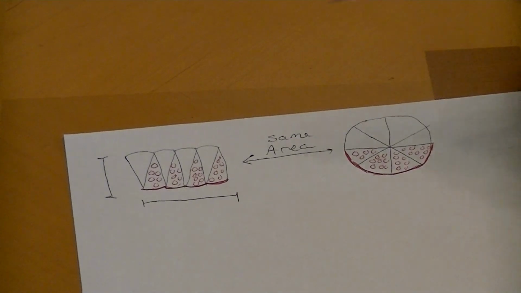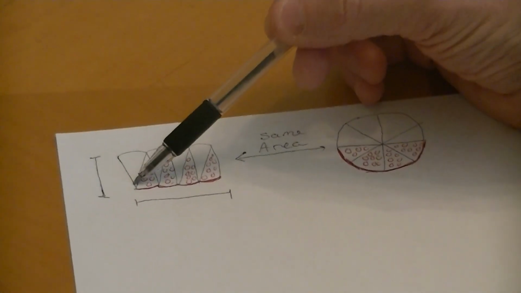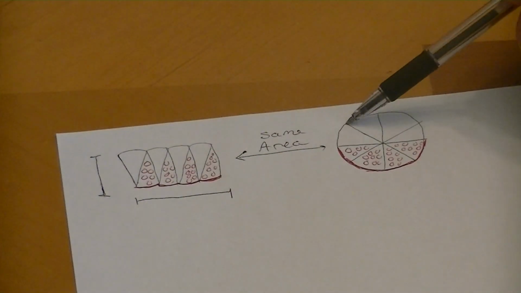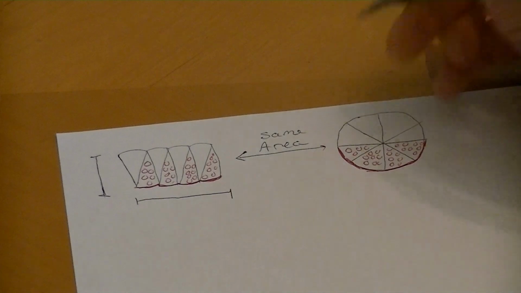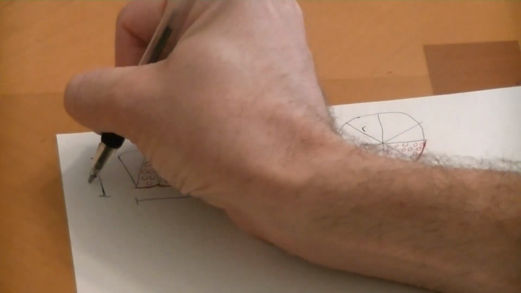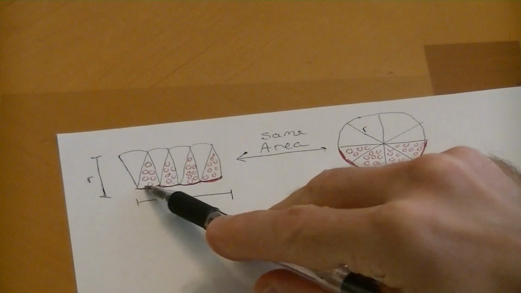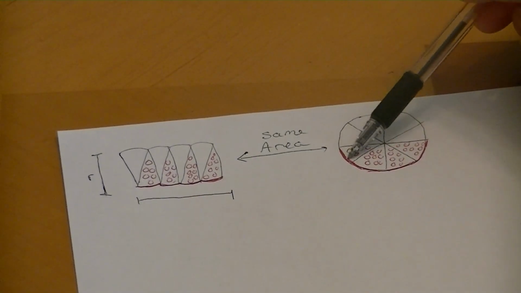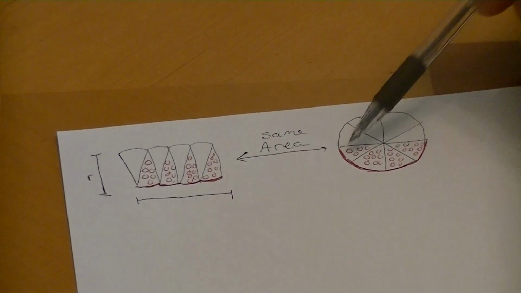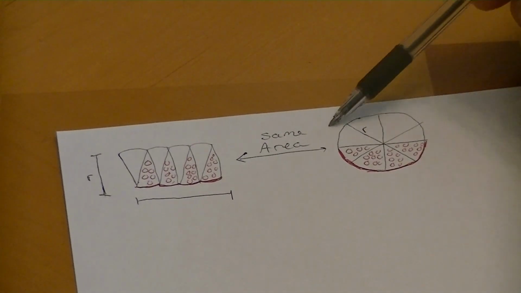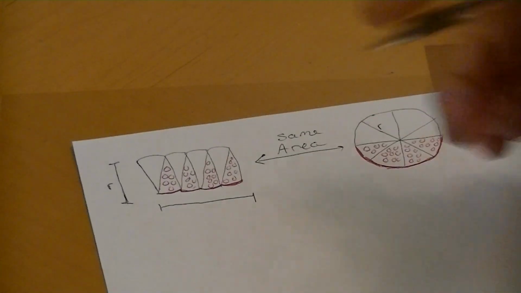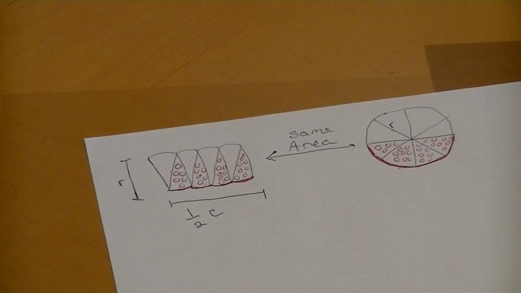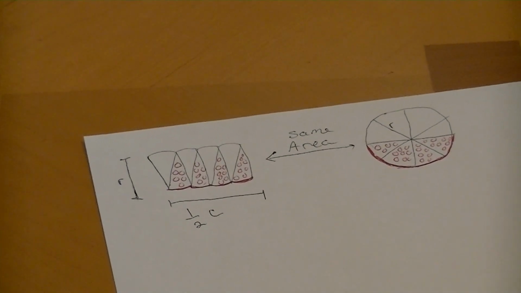So let's see, what's the height of the rectangle? Height of the rectangle is this edge of this slice of pizza. Back on the original picture here, what is that edge of that cheese slice of pizza? That's a radius. So that's the radius. These 4 crusts of the pepperoni, if we look at the original picture, those 4 crusts represent half of the length around the circle, half of the circumference.